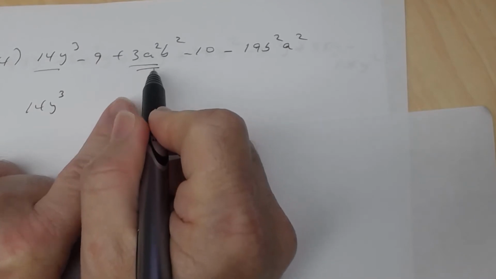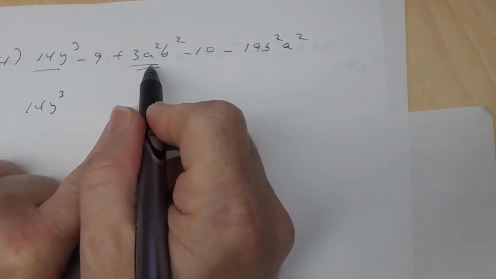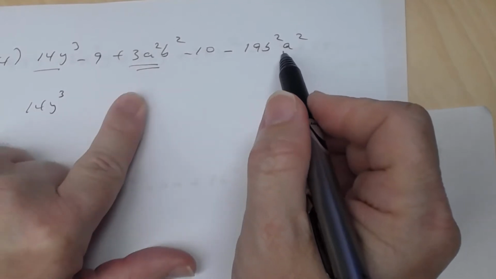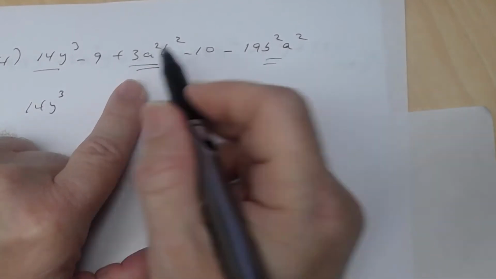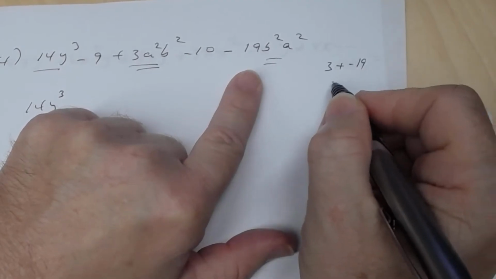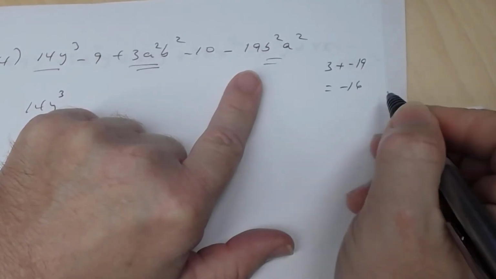Is there another term that has a squared b squared in it that's alike? And the answer is yes, because that's b squared a squared. So remember, multiplication is commutative. So this is a positive 3. This is a negative 19. 3 and a negative 19 is a negative 16.